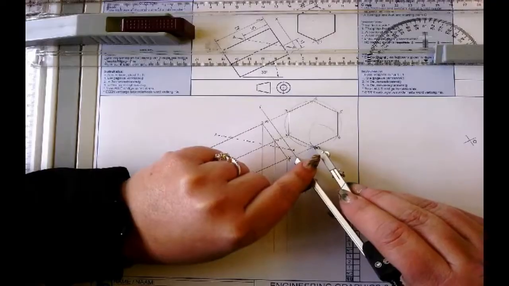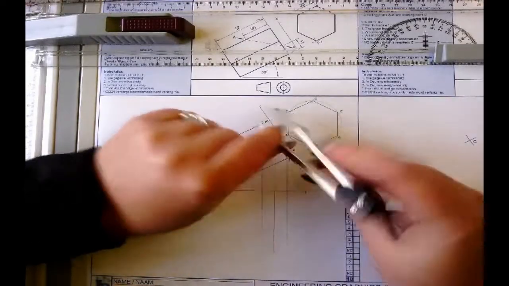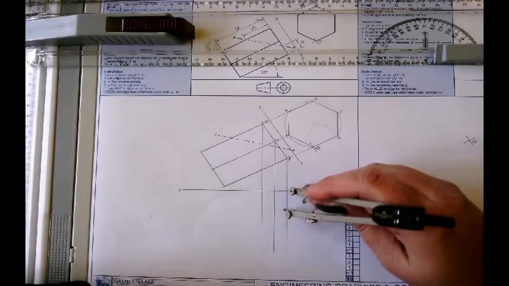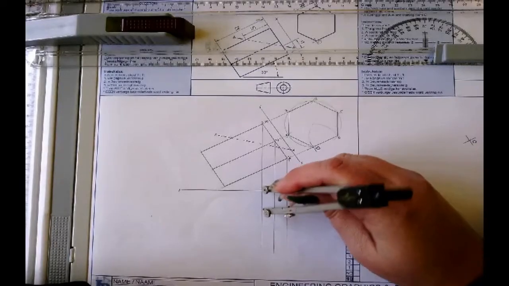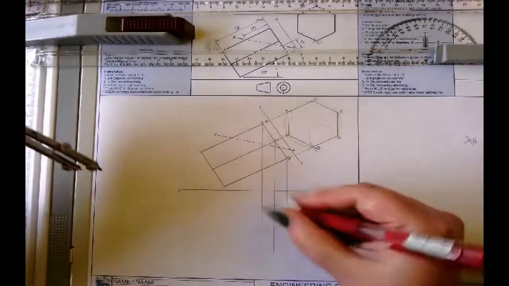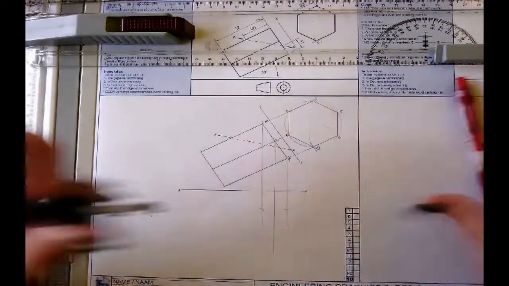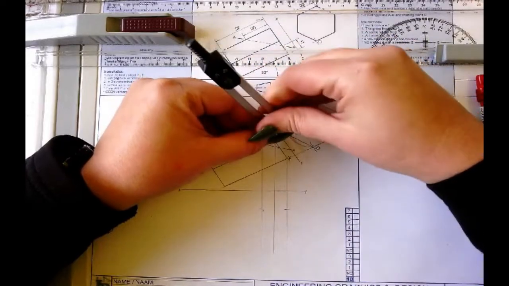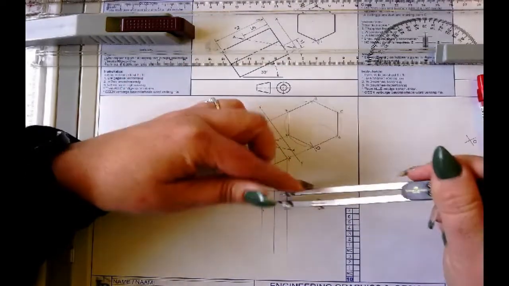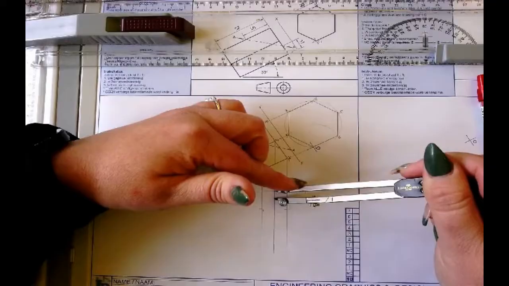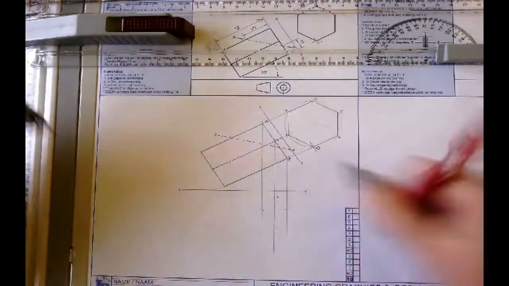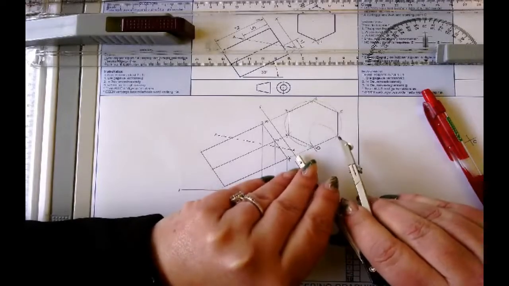And now 1 and 3 aligns, okay? So I can go and scribe both of them directly. 1 and 3. And you can go and you can number them as well. 2. So there's 2. 2, 6 and 4 aligns.